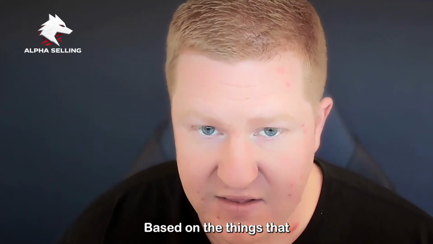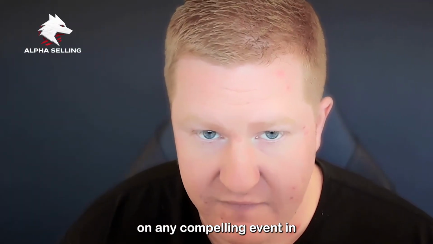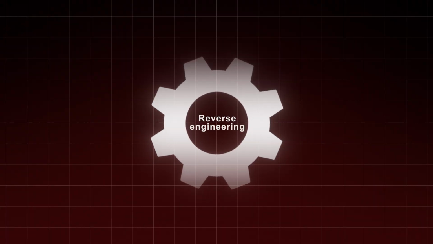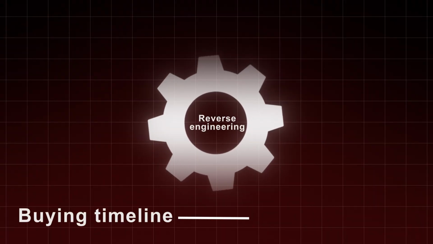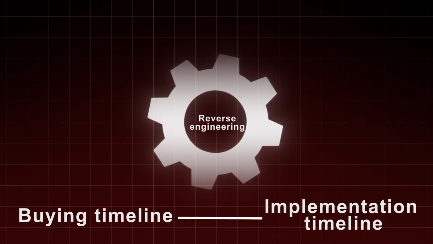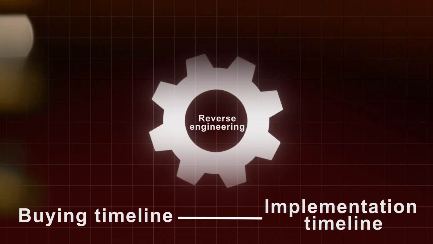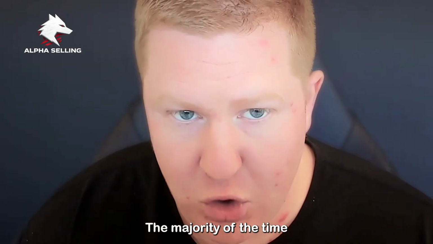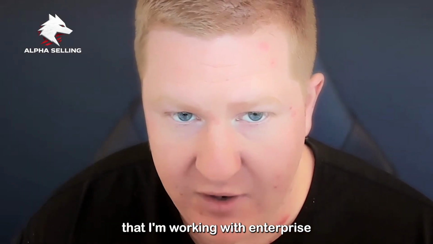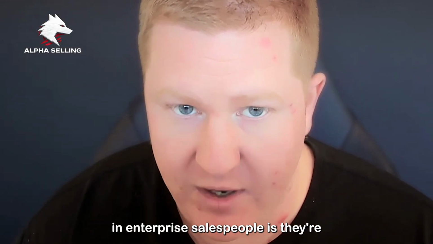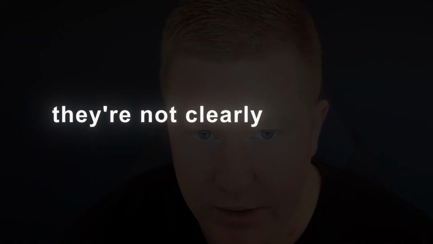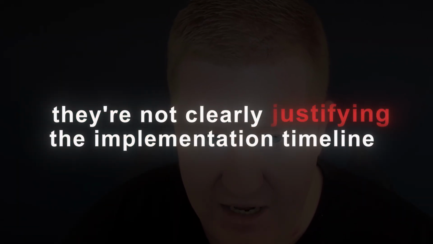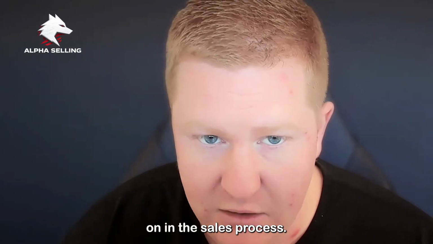Based on the things that they tell us and based on any compelling event in the business, we need to start reverse engineering our customer's timeline to make sure that their buying timeline and our implementation timeline are aligned, confirmed, and that the customer is educated and aware of the process. The majority of the time that I'm working with enterprise sellers, what I'm seeing is they're not clearly defining, articulating, and justifying the implementation timeline early on in the sales process.